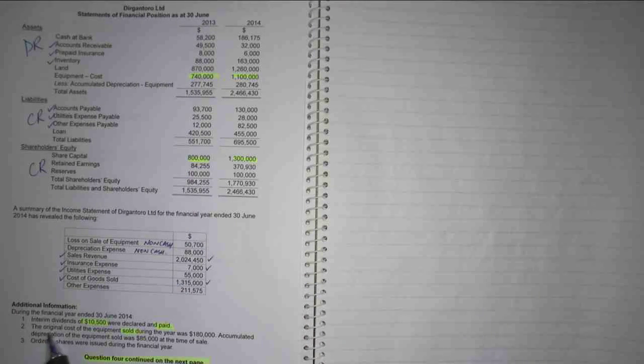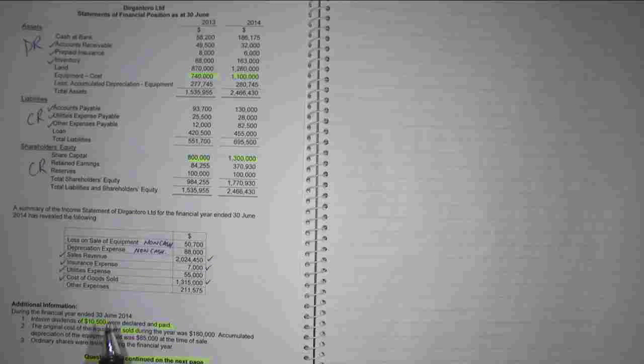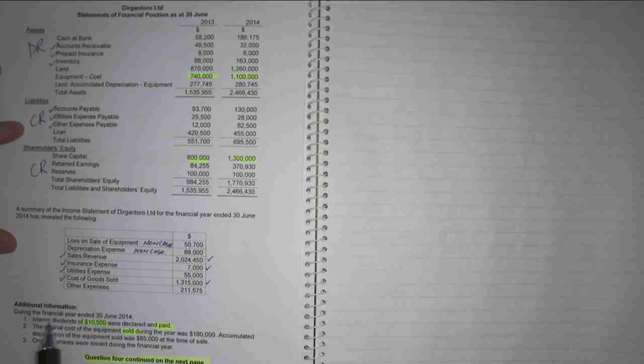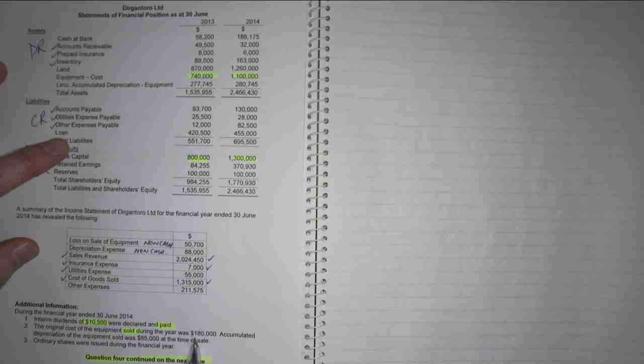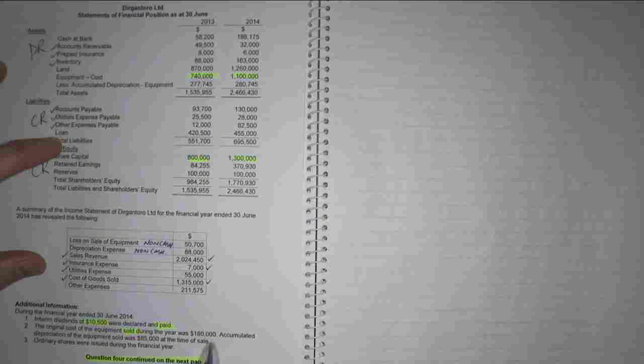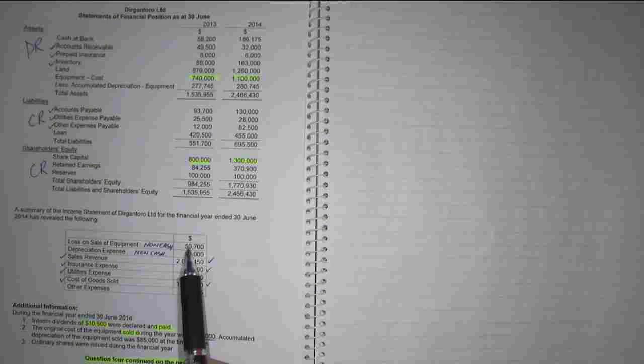Now, let's have a quick look. It doesn't tell me any other information down here. It says interim dividends were 10,000. The original cost of the equipment was 180. The accumulated depreciation was 85. Okay, so we could rebuild my equipment account now to work out what my purchases were, because we know what my sales were. And we've got a non-cash amount here.